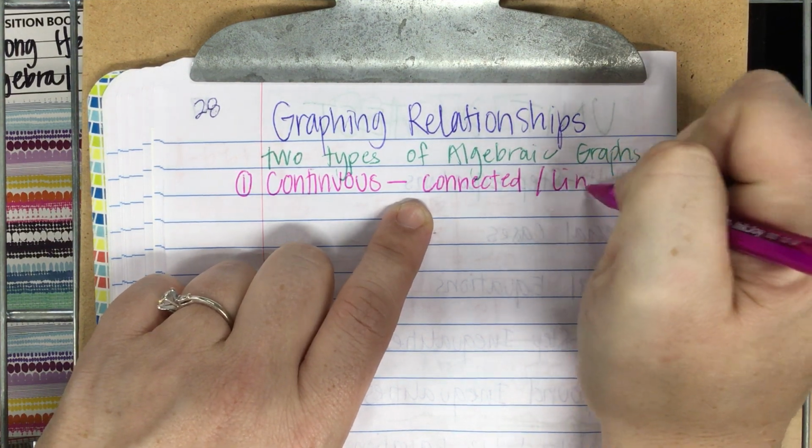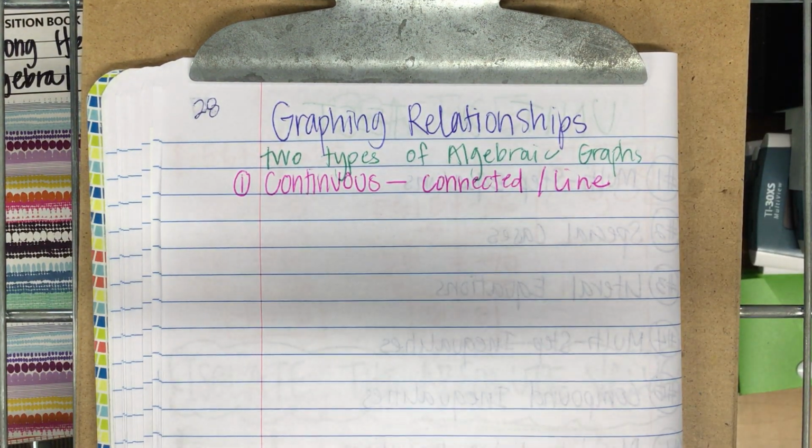It's a line. If I was going to graph, now remember it's a relationship, right? So I have two things that I'm measuring. If I was going to measure the distance I cover over time, every minute I would measure how far I am, my distance. I'd have time and I'd have distance. That would be my speed, right?